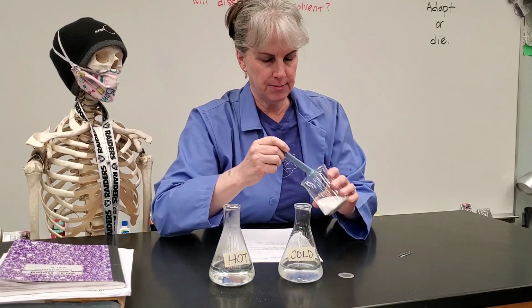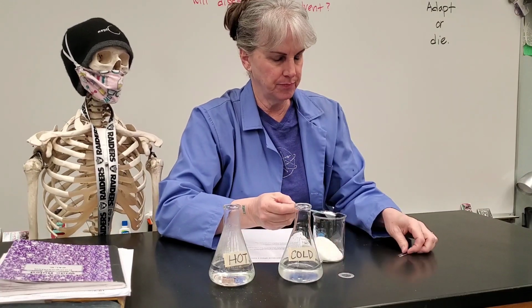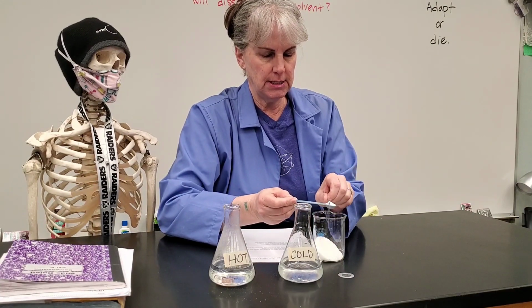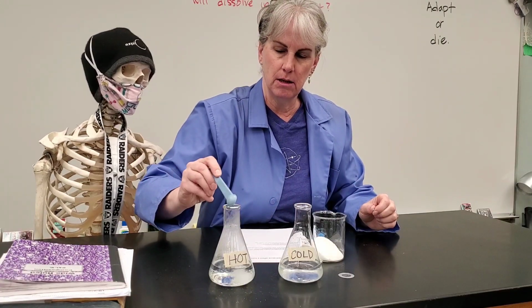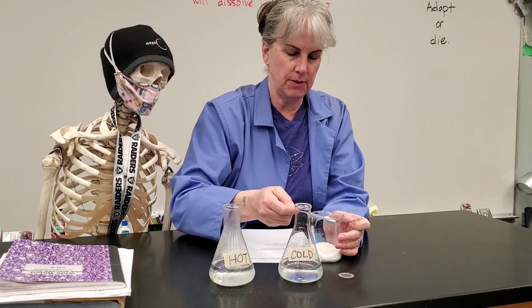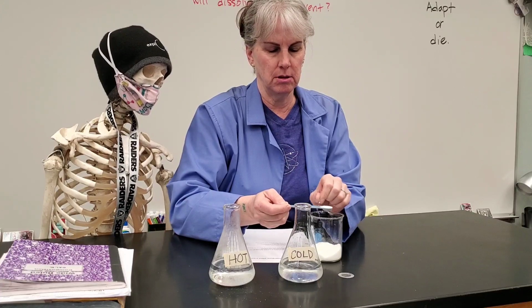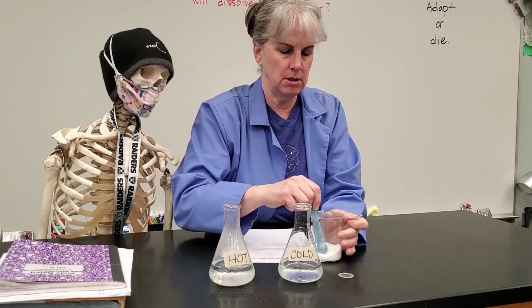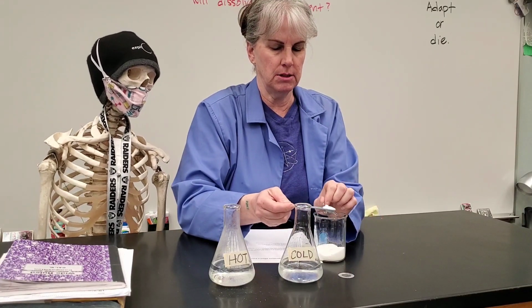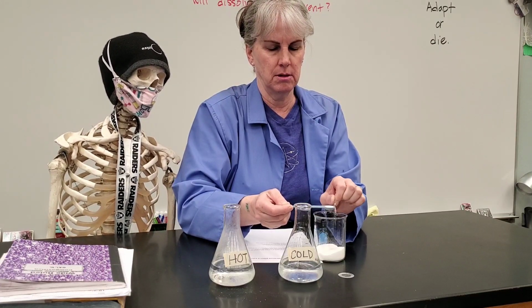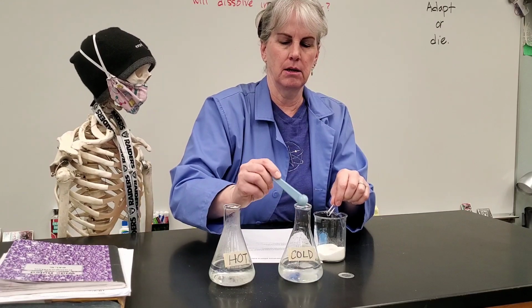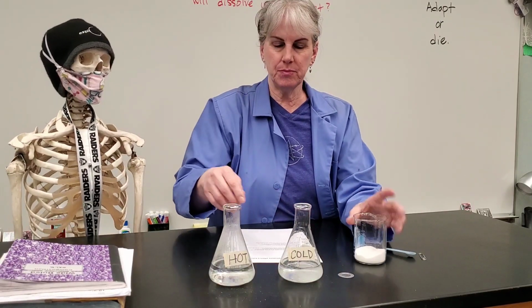So we got a quarter of a teaspoon to dissolve in each one, the hot and the cold. Okay, so we're gonna keep going. On your data table, you're gonna write down that it dissolved in the hot and it dissolved in the cold. Darn it. Oh, there's a lump. Just one little one.